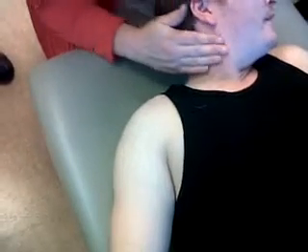Can you do it on this side, please? What was that? Can you do it on this side, please? Sure. Is that okay, Eric? Yeah. Okay, so the bilateral action, lift your head off the table, and now look to the left. That's the contralateral rotation, palpating from the superior attachment.